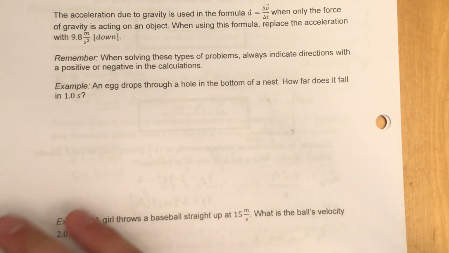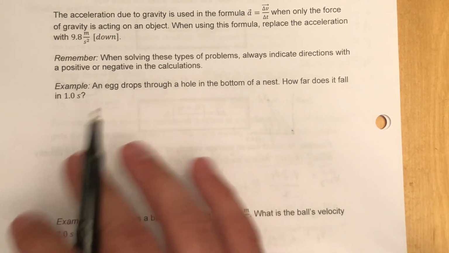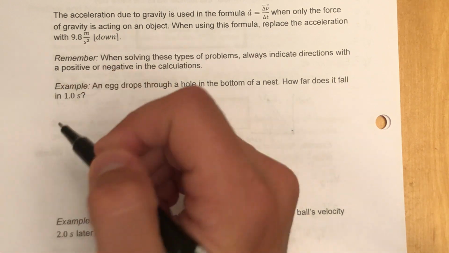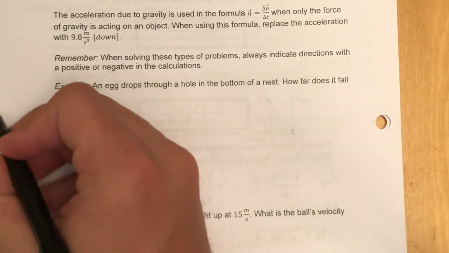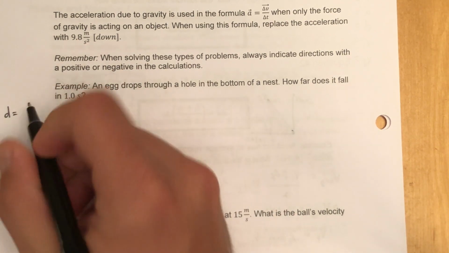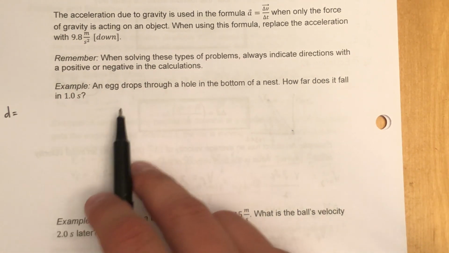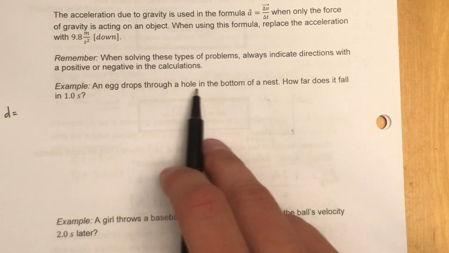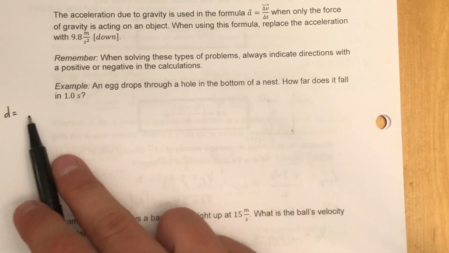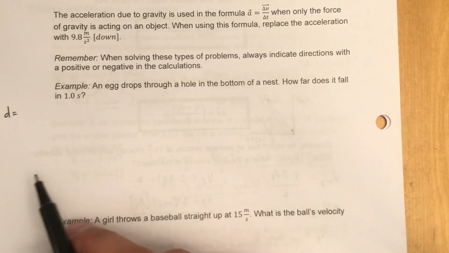Again, this is very, very useful to go ahead and do. So if you end up having the wrong answer, that's okay. Then just do that in pencil. So you just throw up a value right over here. If it starts at a velocity of 0, so imagine that, right? An egg drops through a hole in the bottom of a nest. How far does it fall? So it's starting in the nest. It's going to fall down.